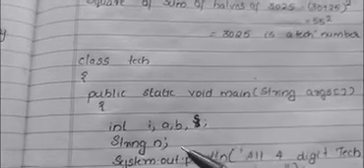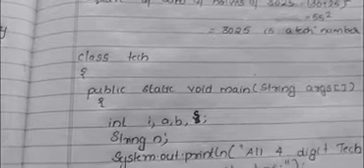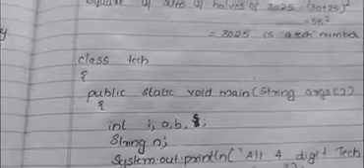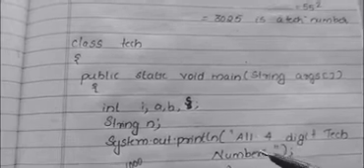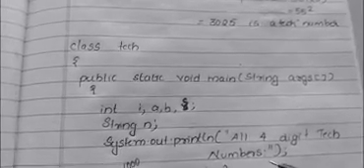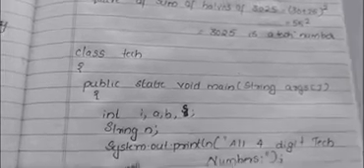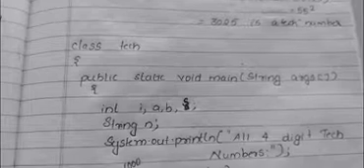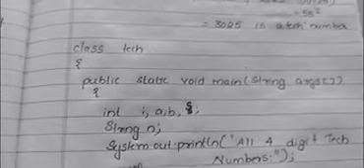You will know all these things by doing this program, what our purpose is in declaring these variables. Here a printing message is given, System.out.println, all 4-digit tech numbers. The main thing is that we want only 4-digit tech numbers.